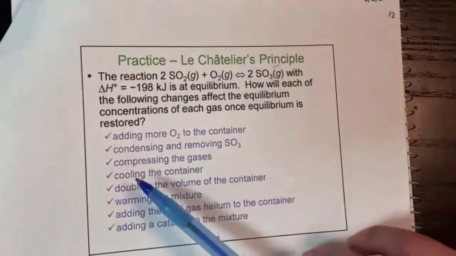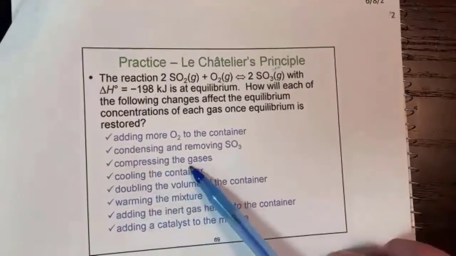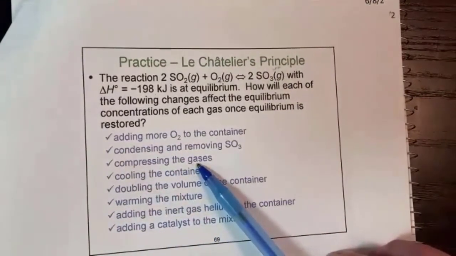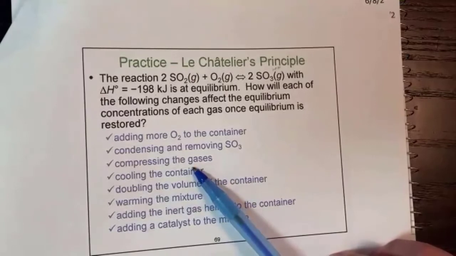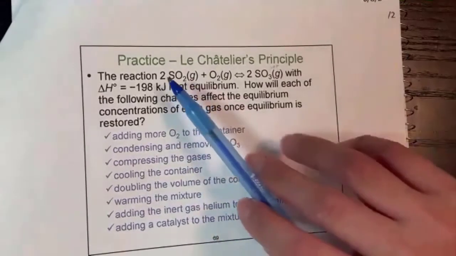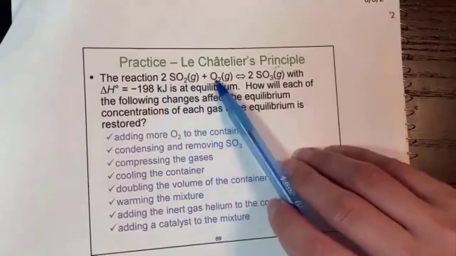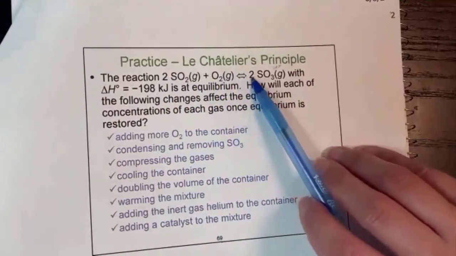Now the next part says, what happens if you compress the gas? Compress the gas means you squish it together closer. That means there's less space, so less volume, okay? When you have less volume, remember we shift to the side with fewer moles of gas. Let's count the moles of gas here. This side is 3 moles of gas. This side is 2 moles of gas.